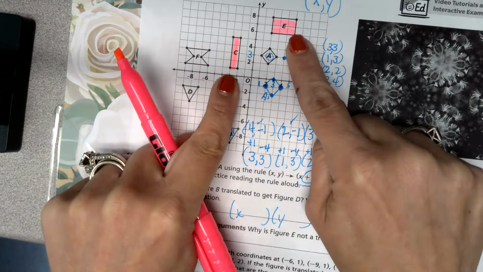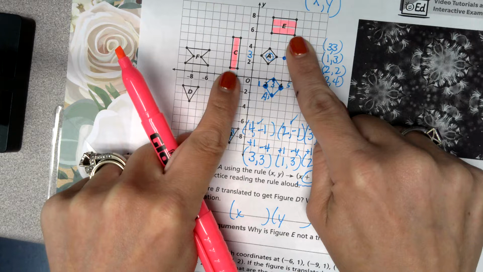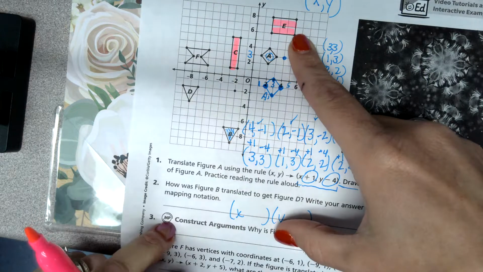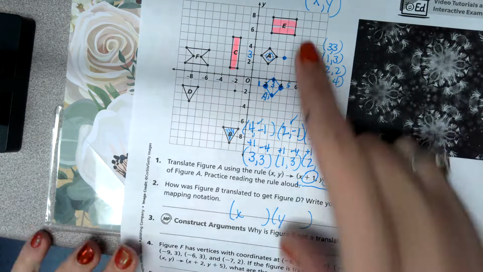What's wrong with E and C? Why are they not a translation is what you're writing on the line here. What is different?